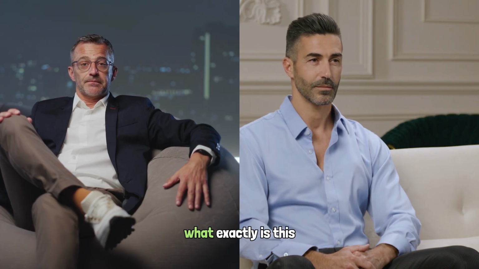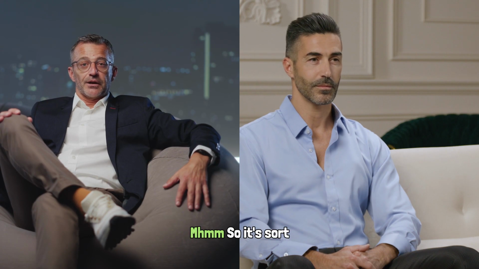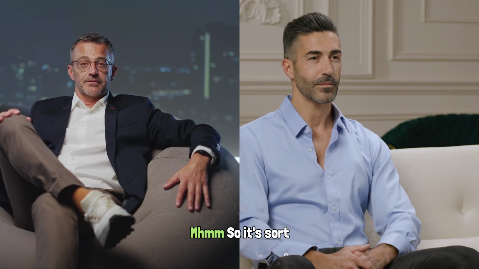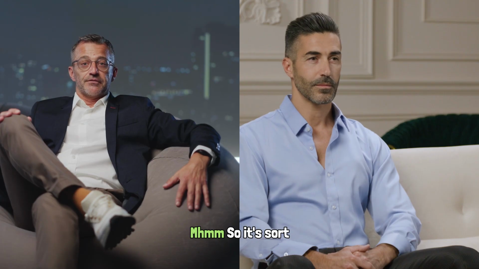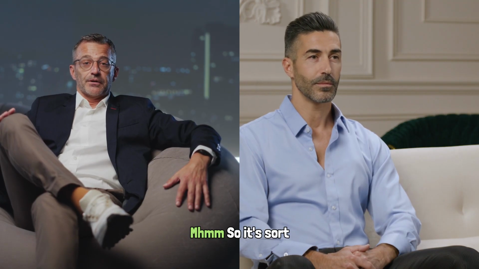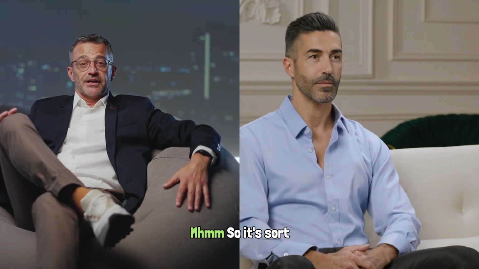Yeah, I'm all in. So let's start with the basics here. What exactly is this Google AI mode? Right. So, Google AI mode, sometimes called AI Overviews, is basically a smart assistant integrated into Google Search. Instead of presenting just a list of links, it uses Gemini 2.5. That's Google's latest large language model to really understand your question and serve up a well-structured conversational answer. So it's sort of like having ChatGPT right inside Google Search?